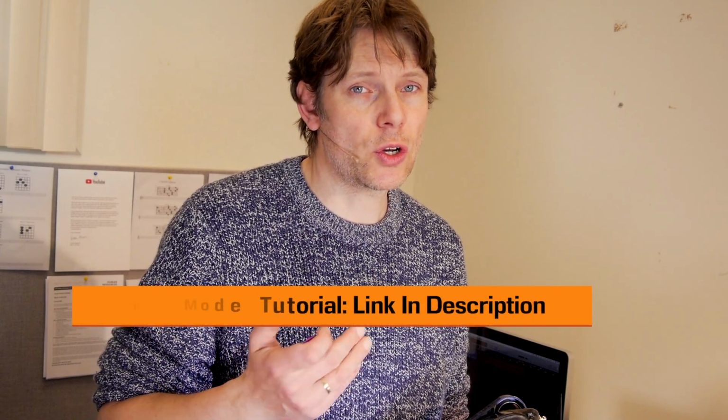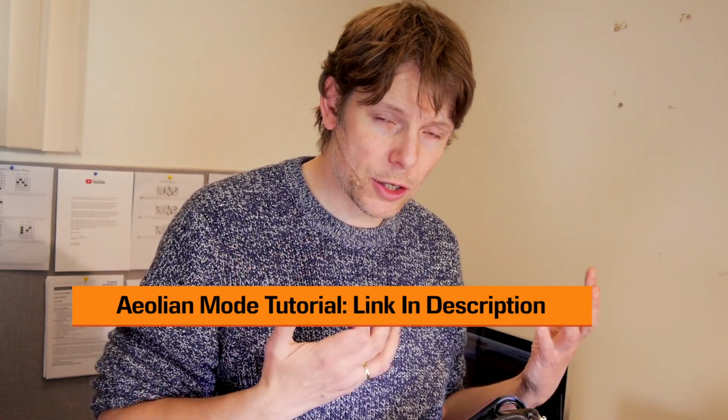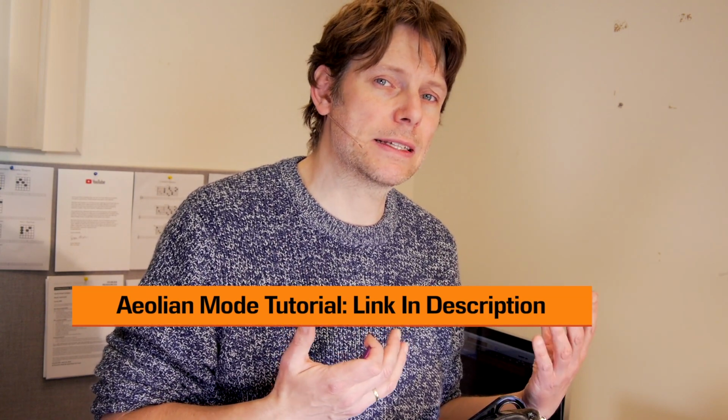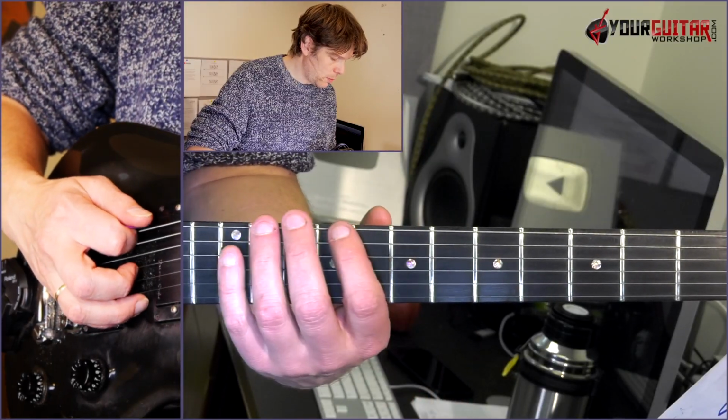In previous lessons, we looked at how to change your minor pentatonic scale into the Aeolian mode. For this lesson, we're going to be using that Aeolian mode. So if you don't know that one yet, make sure that you've got that one under your fingers and ready to go, because that's an essential part to this lesson. Quickly, the Aeolian mode here.